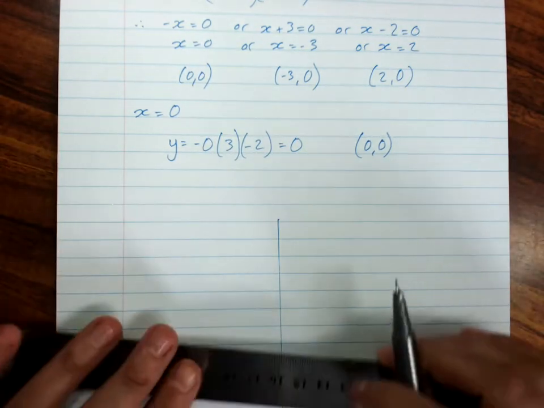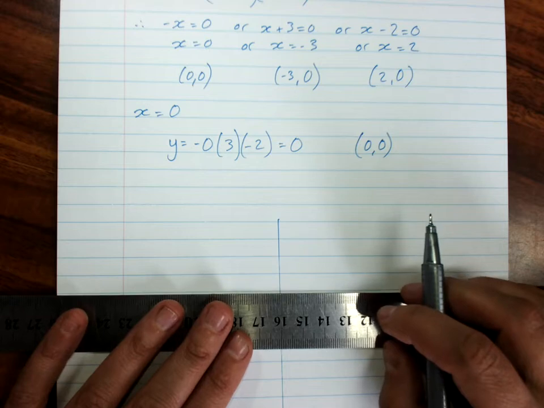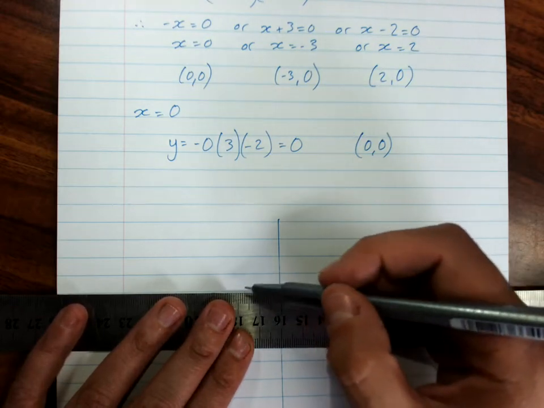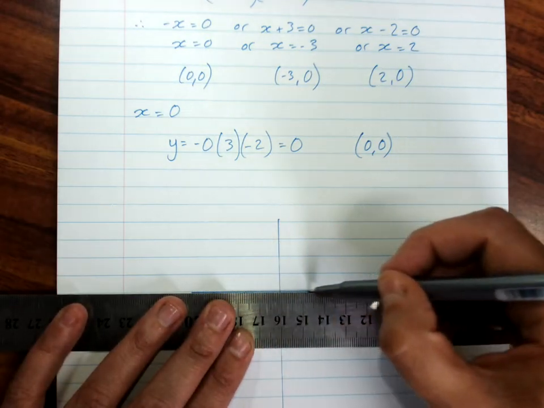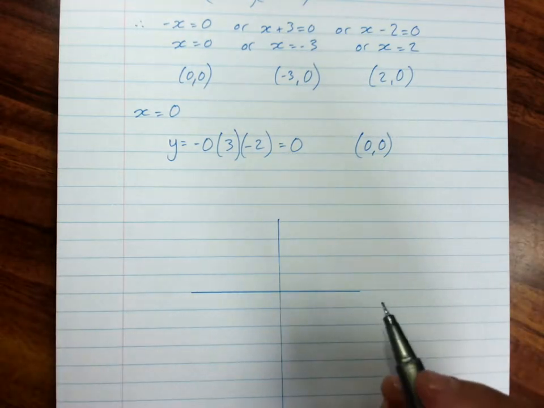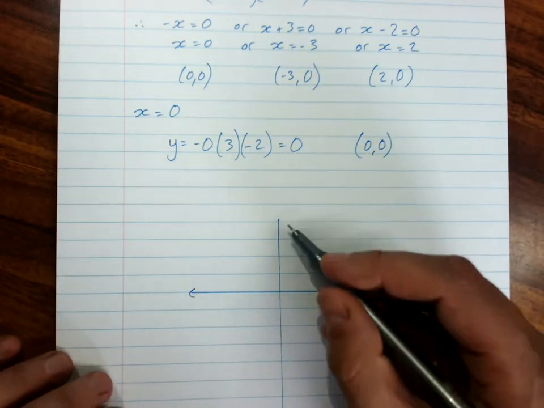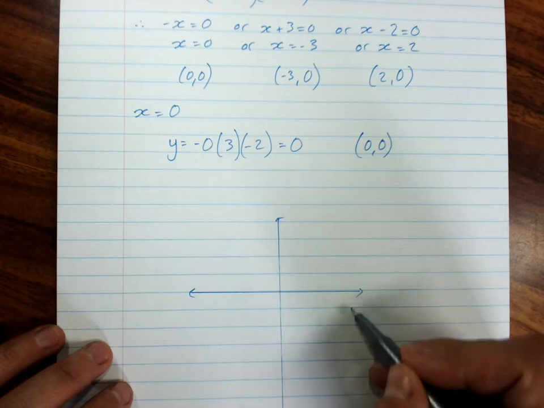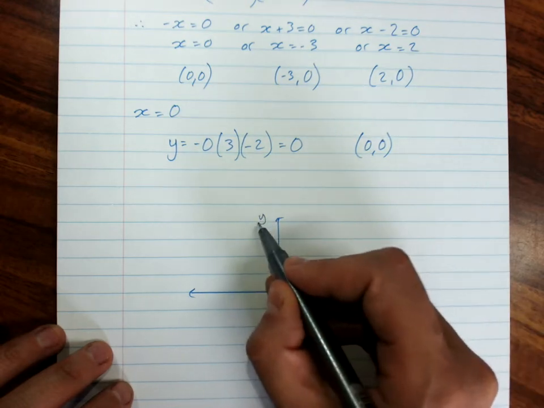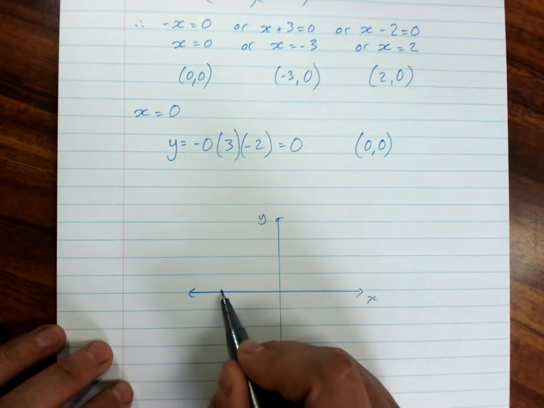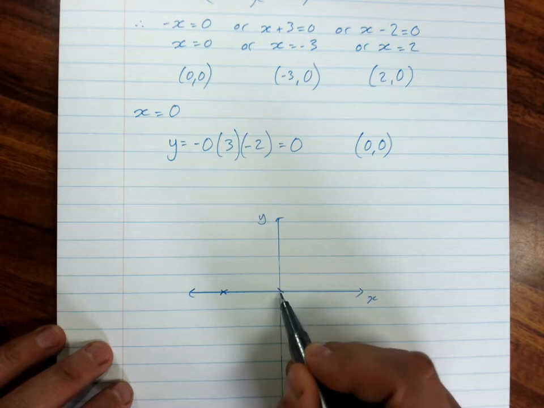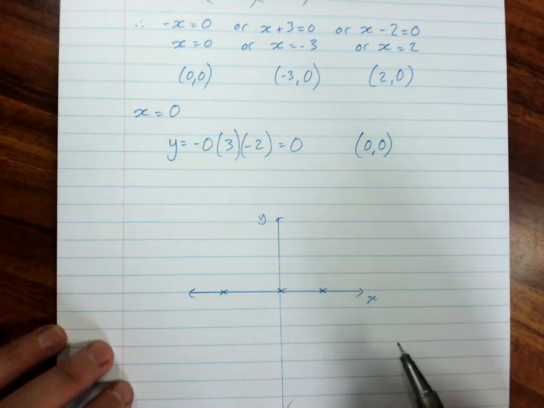Draw your axes. We've got points at negative 3, 0, and 2.